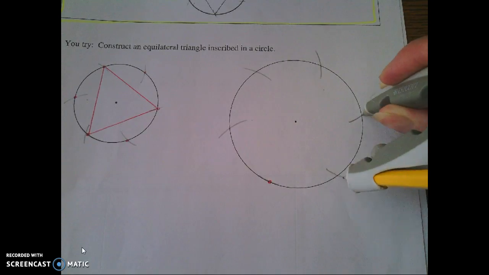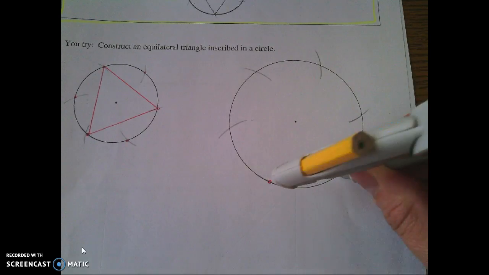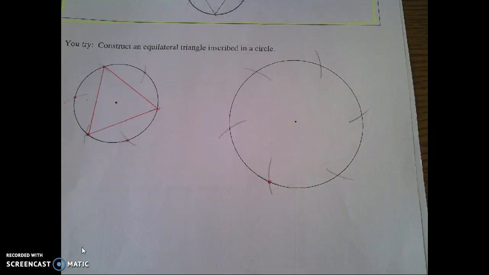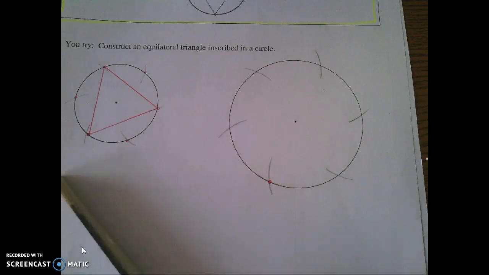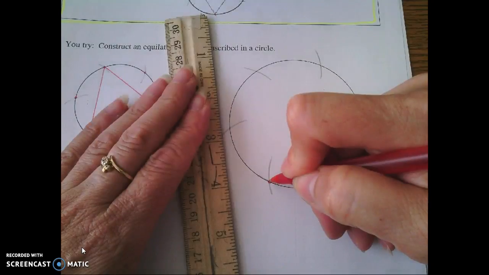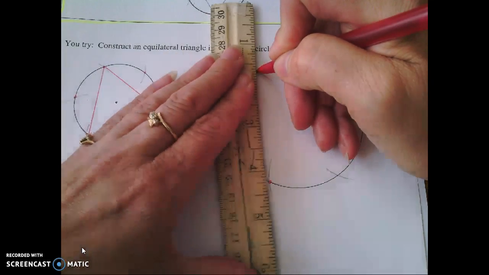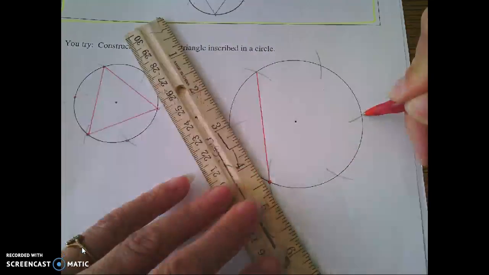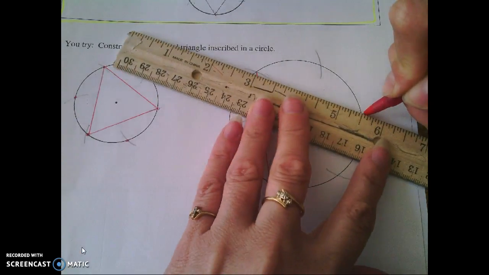4, 5, moment of truth. Oh yeah, last one. Finally, I'm perfect. So for an equilateral triangle, you're going to connect every other point. I'm feeling vindicated. I did it.